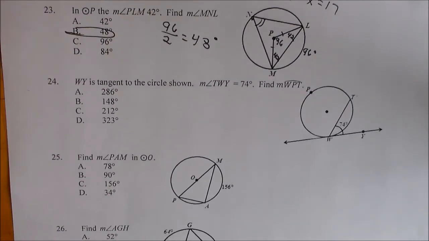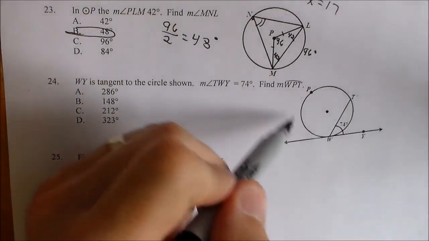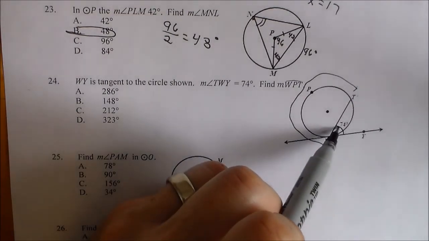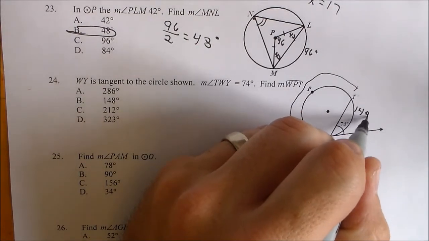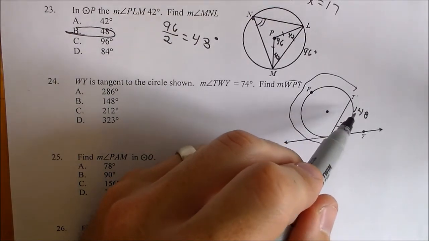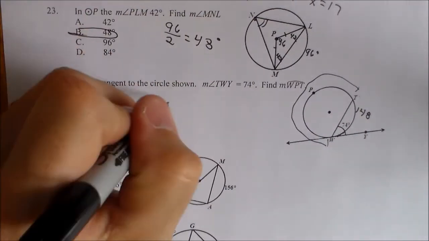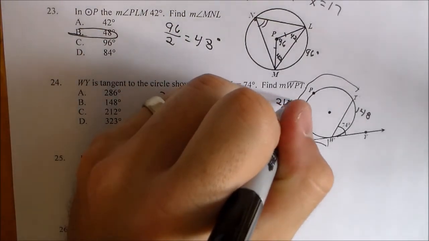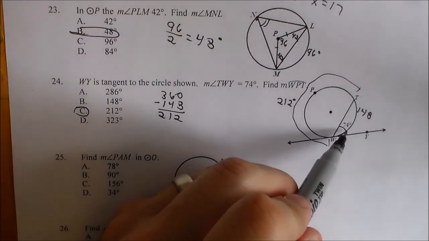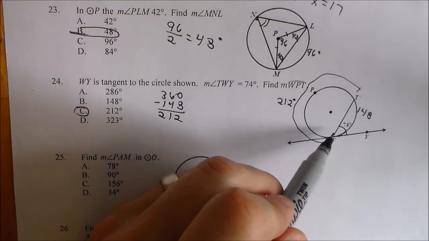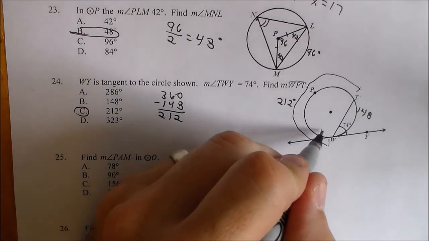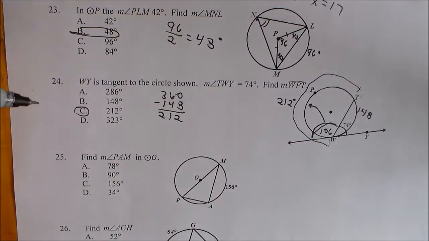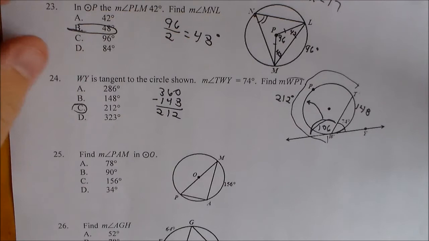For number 24, we have TWY is 74, we need WPT, which is the arc. Two ways we could get to it. Let's go one way. We could double 74, and that gives me 148. This is the arc here. I'm going to do 360 minus 148, and I get 212, which is my answer. The other option is to do 74, subtract that from 180, which gives me 106, which is the angle here, which I could then double, and it also gives me 212. So either method would work.